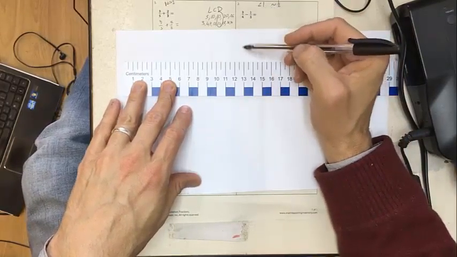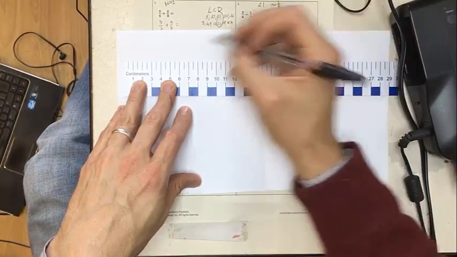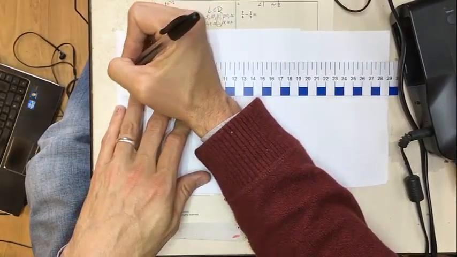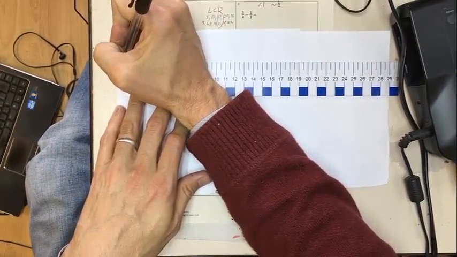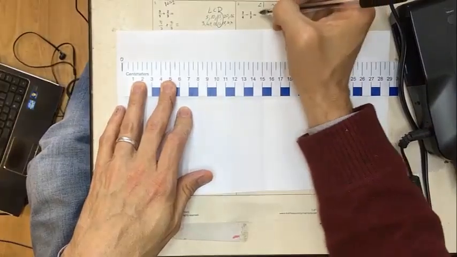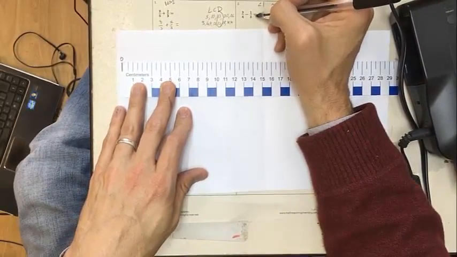Okay, so I want to draw a number line in centimeters that is easy to divide into fourths, and it's also easy to divide into thirds.